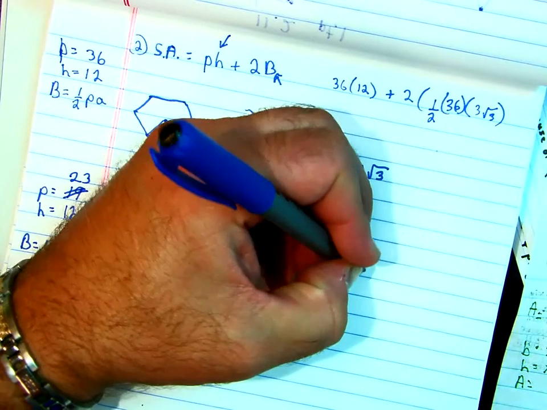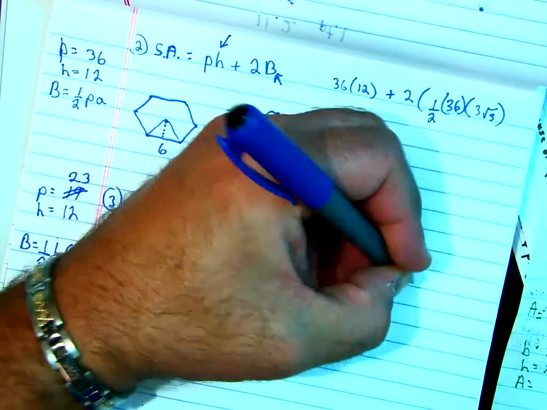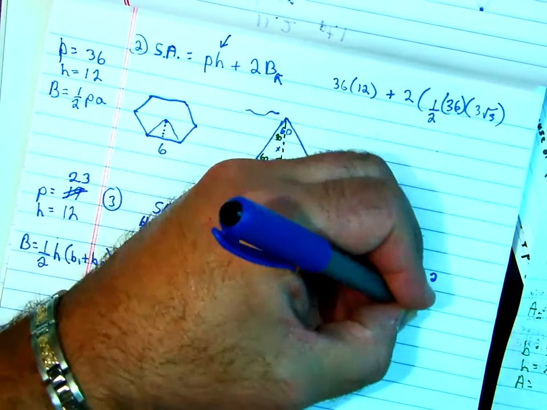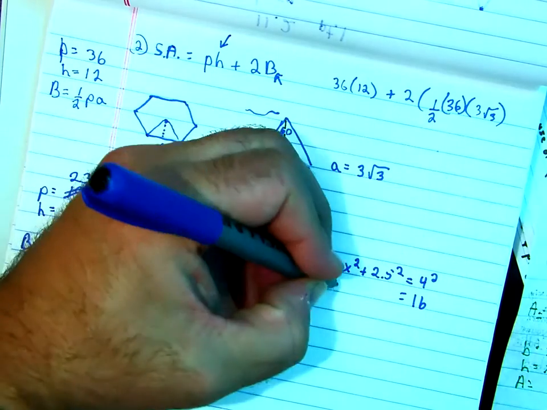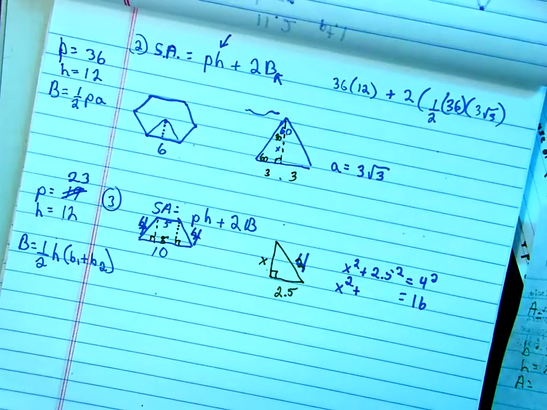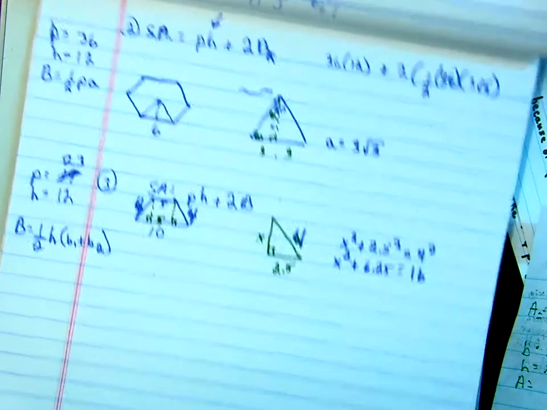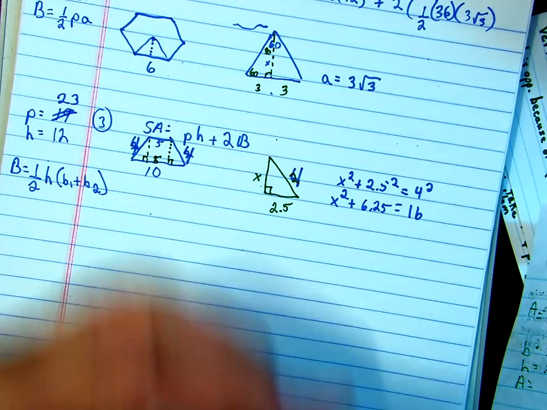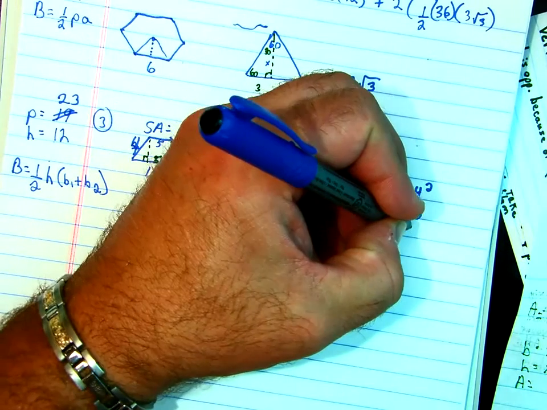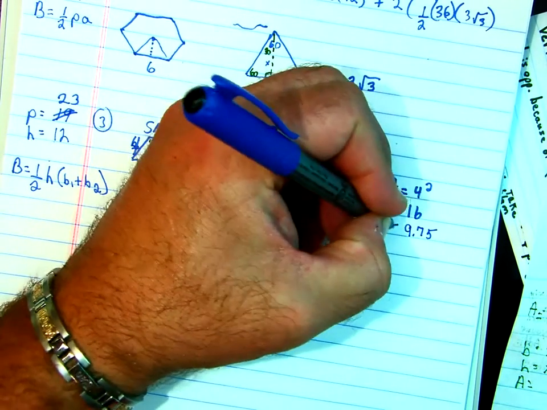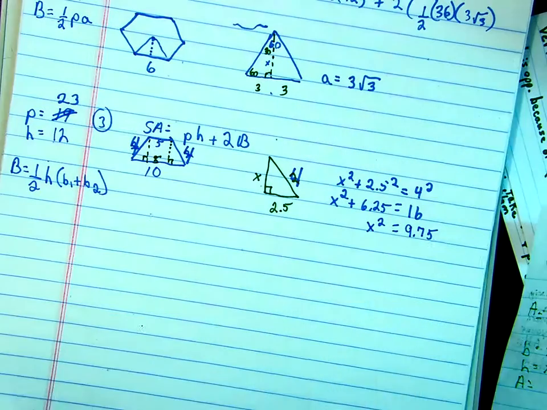So that'd be x squared plus 2.5 squared equals 4 squared. This is 16. X squared plus 2.5 squared is 6.25. I would subtract 6.25 from both sides. So I get 9.75 equals x squared.